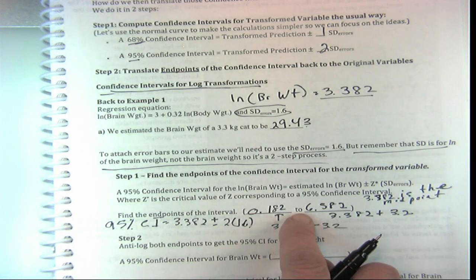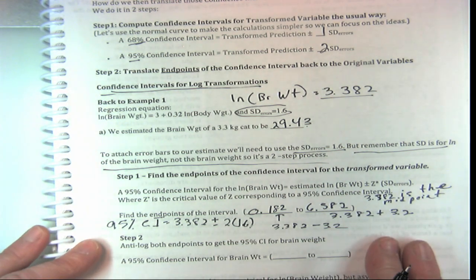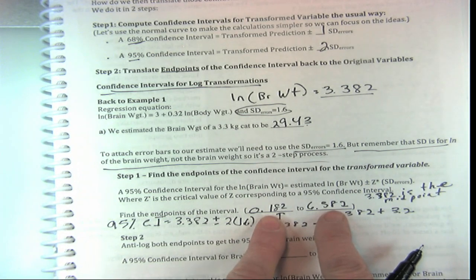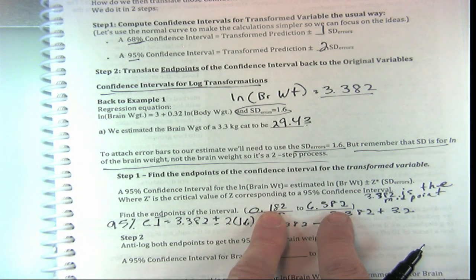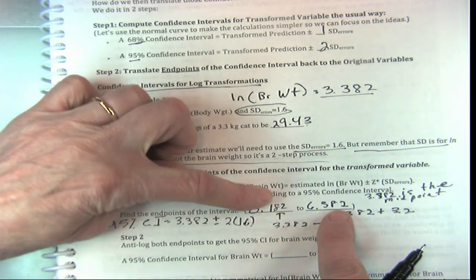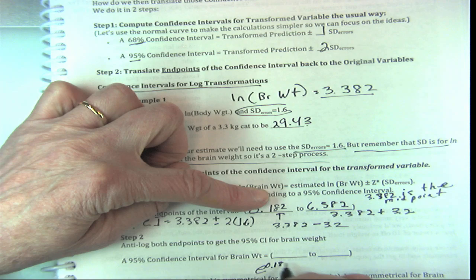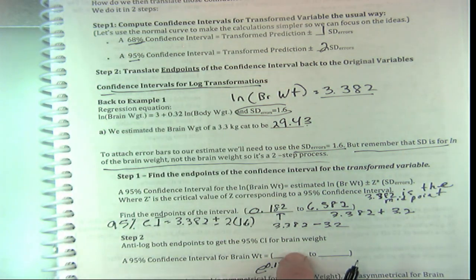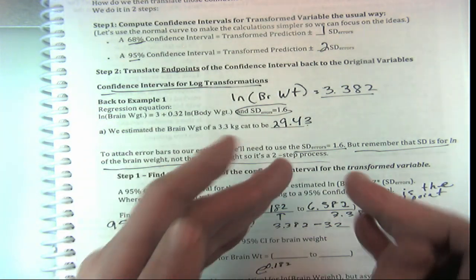But now it's not going to be, because now we're going to take these and anti-log both of them. So for this one, we'll say E to the lower endpoint, to transform it from a log to a brain weight. So this is the confidence interval for the log.